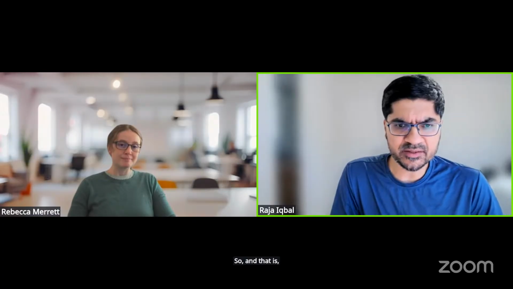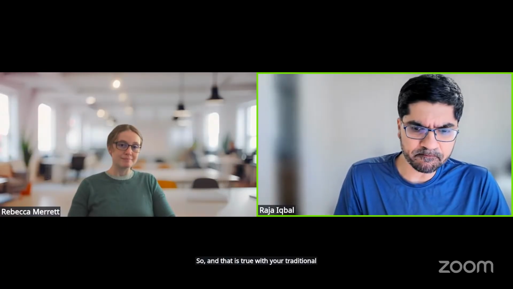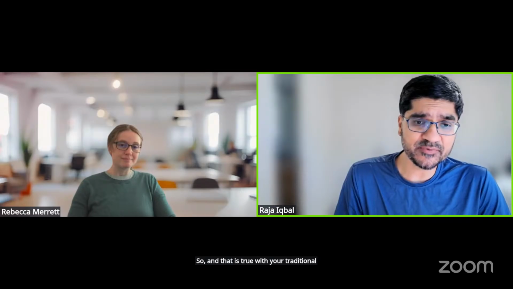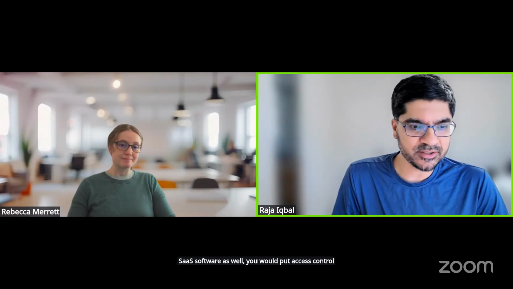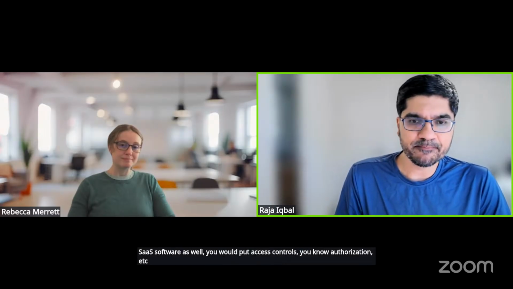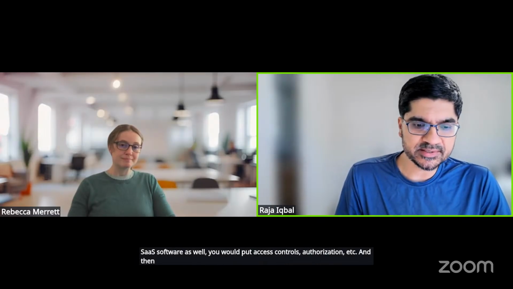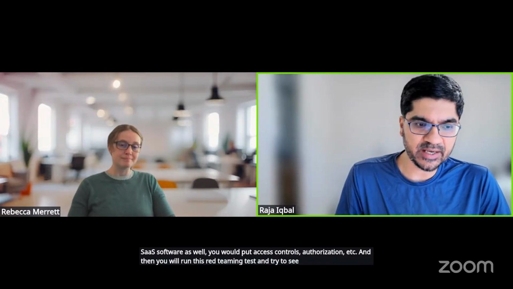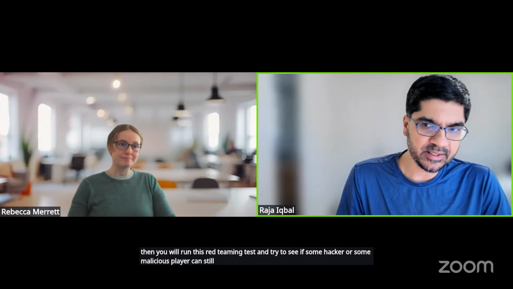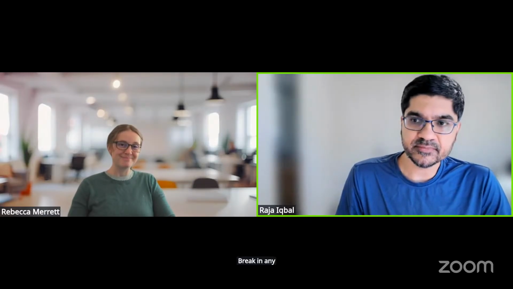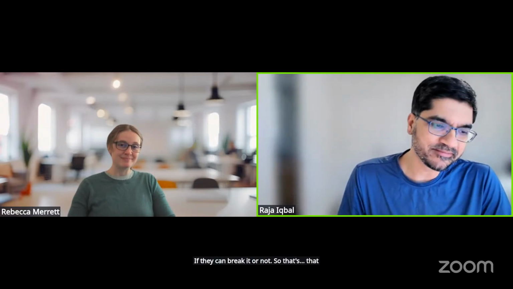That is true with your traditional SaaS software as well. You would put access controls, authorization, etc. And then you would run a red teaming test and see whether some hacker or malicious player, any adversary, can still break in. So that's at a very high level.